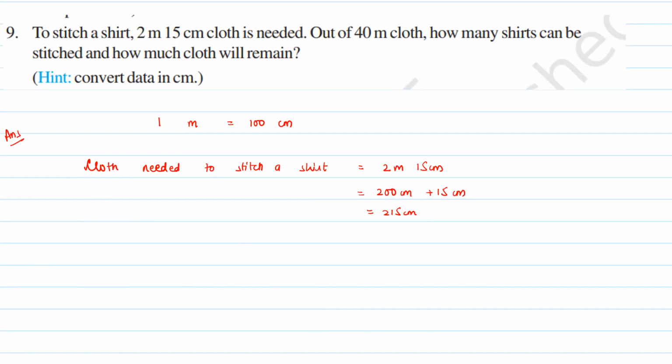Now, out of 40 meter cloth, it is asking total cloth available: 40 meter, which in centimeter will be 40 into 100 centimeter, which is 4000 centimeter. So it is asking how many shirts can be stitched out of it.